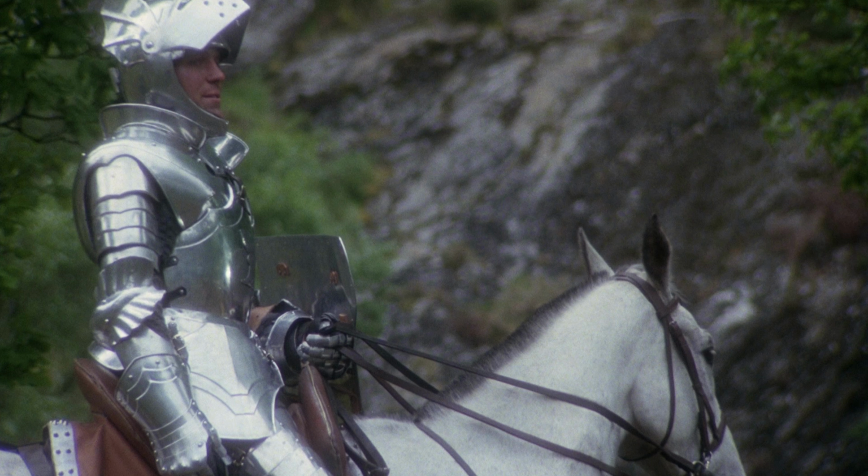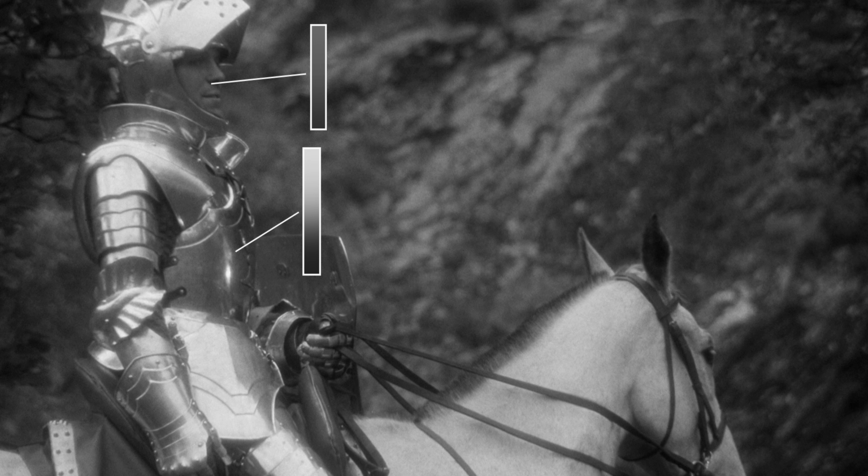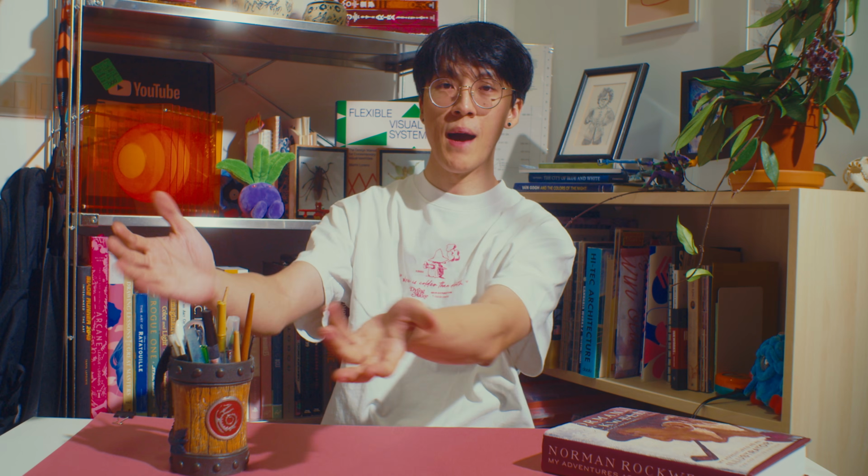Even under the same lighting conditions, the value range of a knight's face is going to be very different from his armor. Similarly, a rusty car and a glossy car don't look the same, so you have to treat them differently. The human eye is incredibly sensitive to these changes in material. We can spot them from like a mile away.